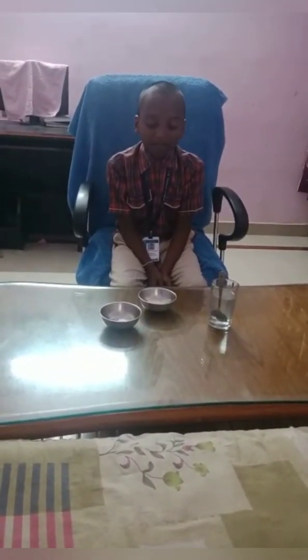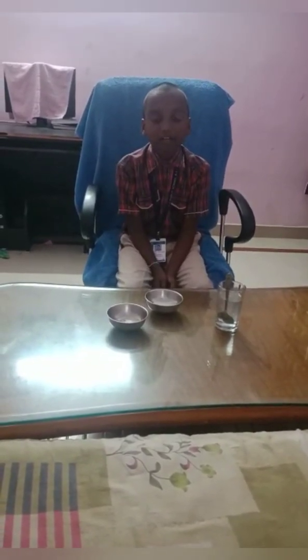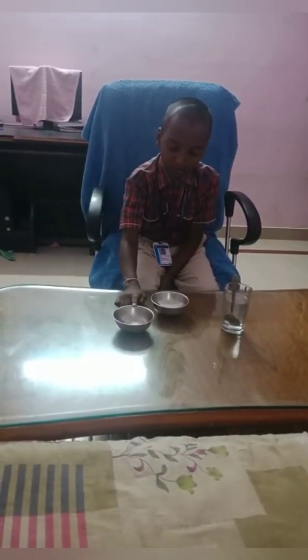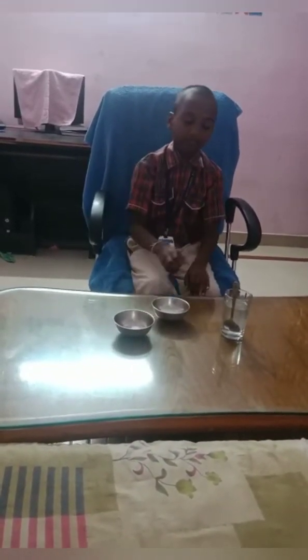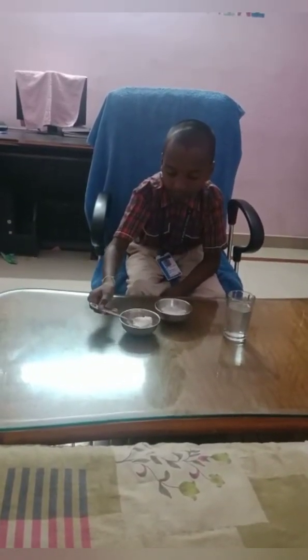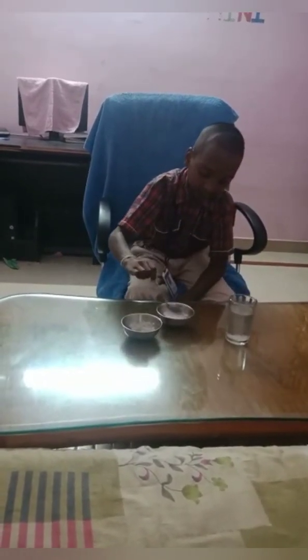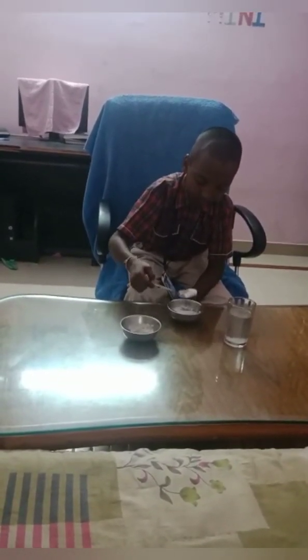Good morning everyone. My name is Akshana of class 5B. Soluble substances in water. This is sugar, this is salt and this is water. Sugar is absorbed in water. Salt is also absorbed in water.